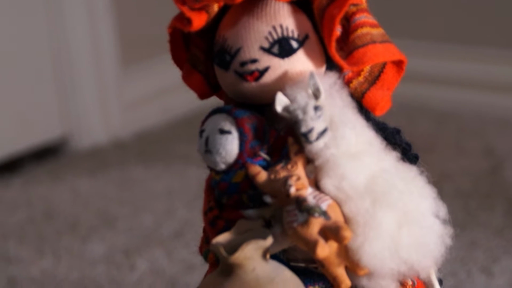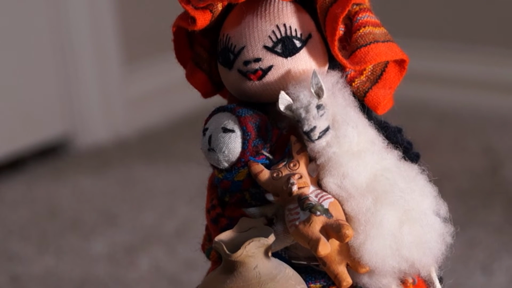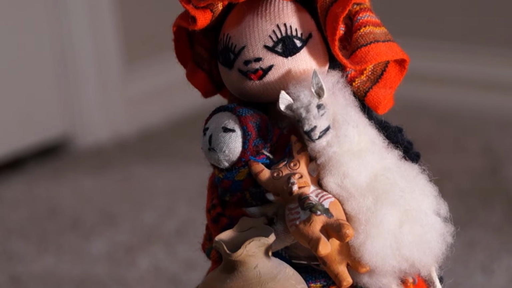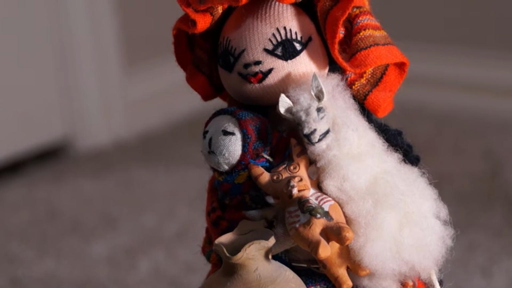Okay, so this is regular exposure. You can see all the details in the shadows and in the highlights. Nothing's too bright.